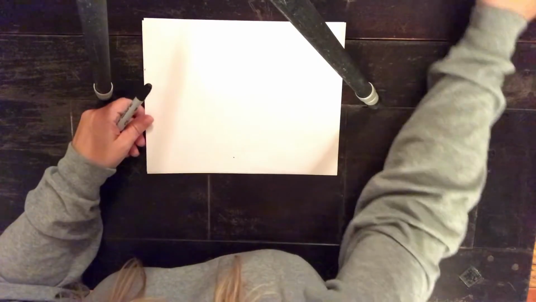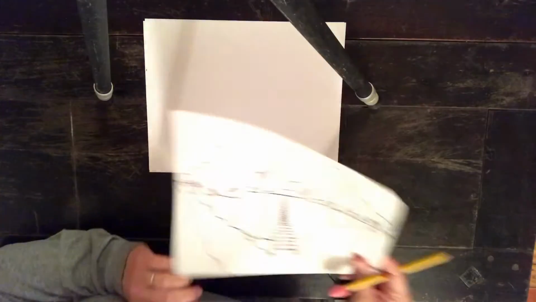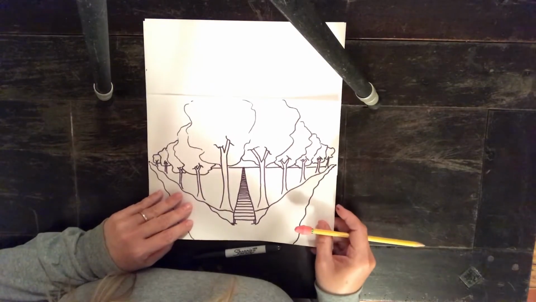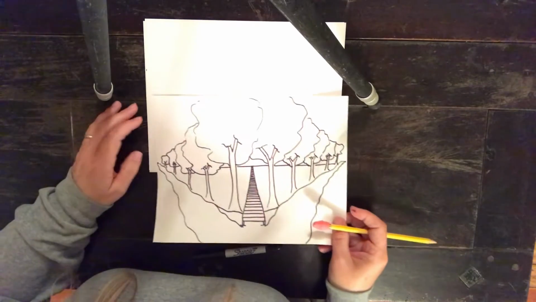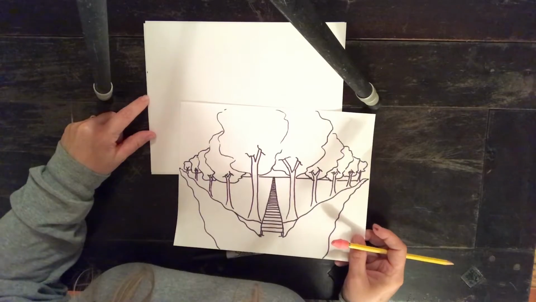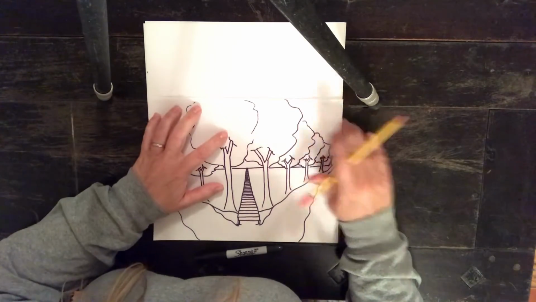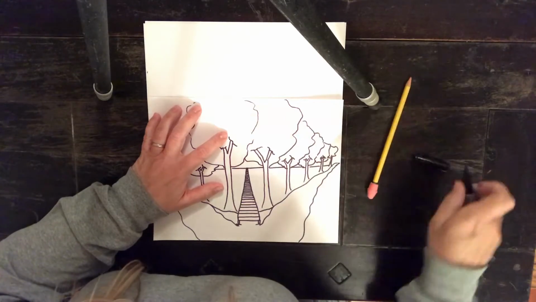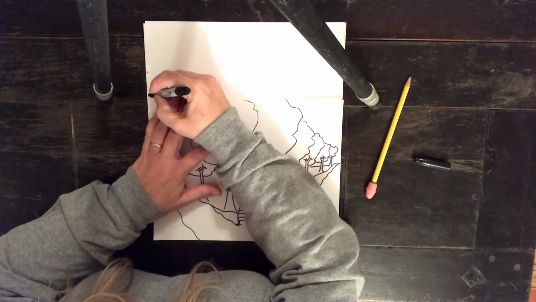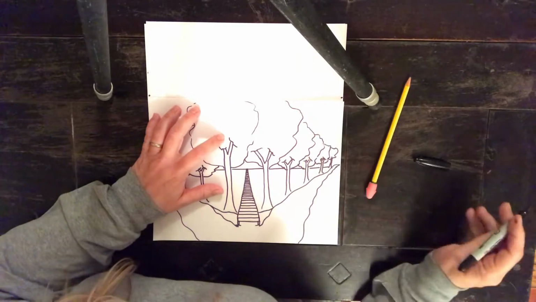The first thing you want to do, you can use a ruler if you have one, or a sheet of paper if you don't, and find the center of the side of your paper and line it up and do a vanishing point over here and a vanishing point over here.